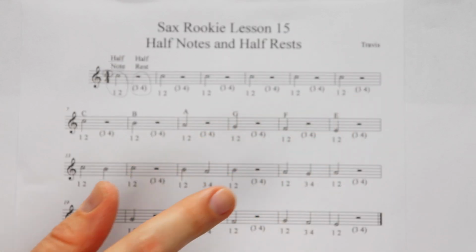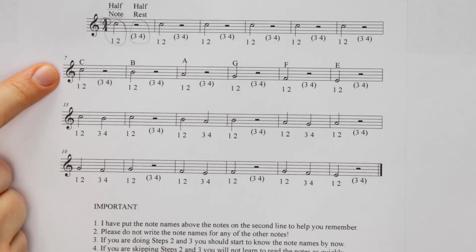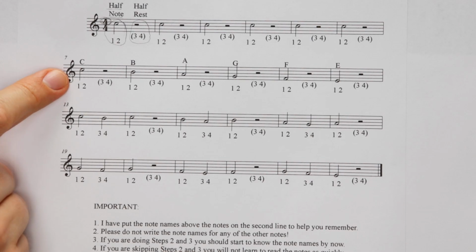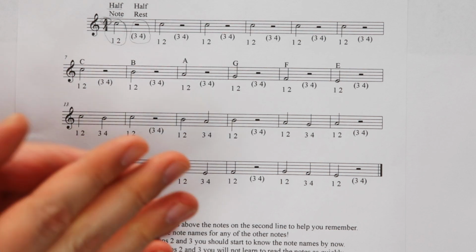And if you need to play it again, then just pause the video and rewind it and play it again with me. Here we are on the second line. This is measure 7. On the second line right here, we're going to clap it and we're going to count these numbers and we're going to tap our foot on the beat. Ready? And clap and set and ready and go.